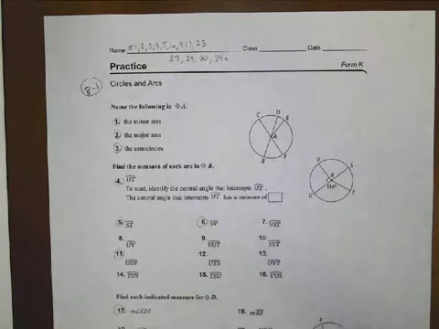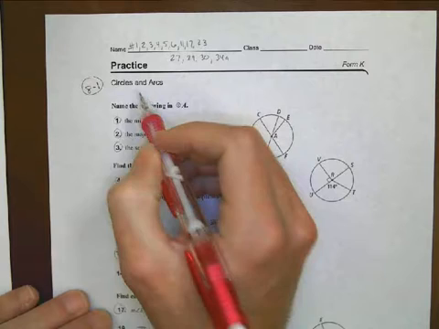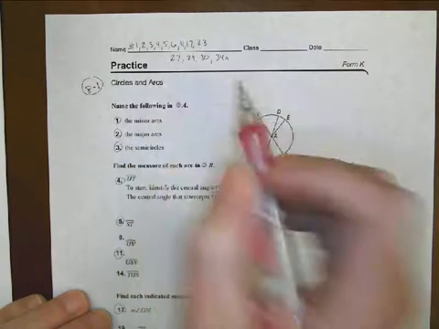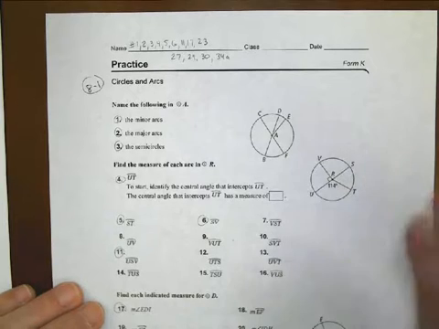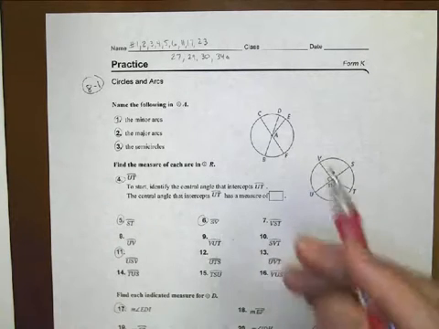Alright, this is Math 2, Unit 8, Lesson 1, looking at circles and arcs. This is homework help for the problems that are listed right there. It's a lot of problems listed, but a lot of these will go pretty smoothly for you. I'm only going to do portions of the problems so we can save some time.